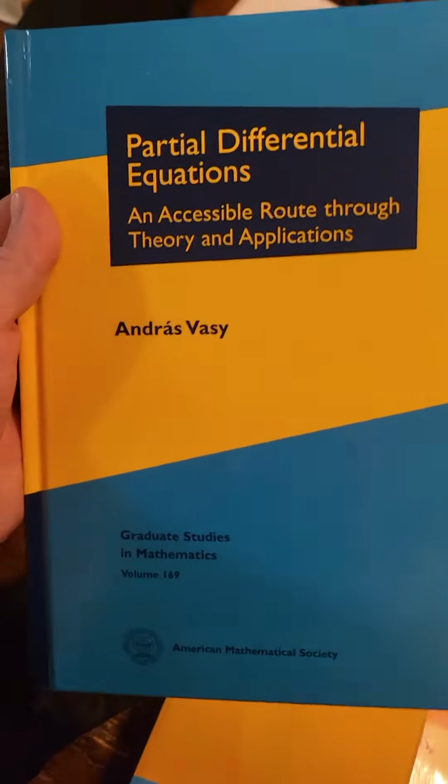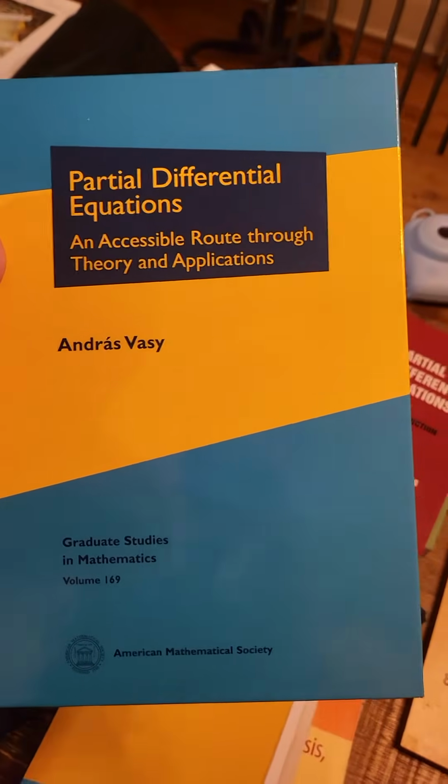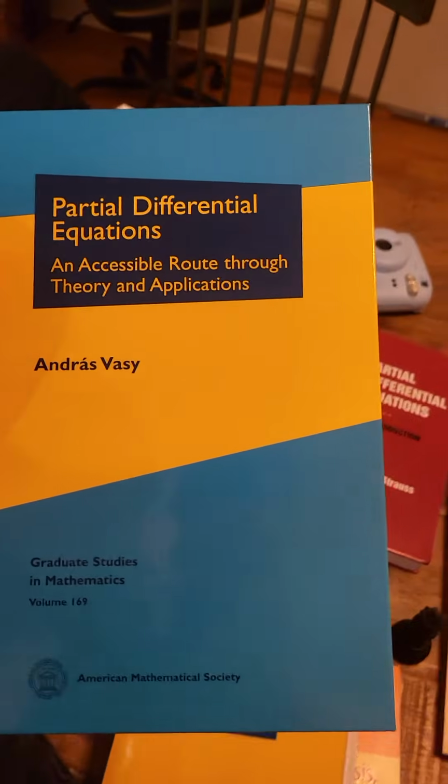And then I have this other random textbook here that somebody gave me as a gift, so I can't recommend it. I don't know. I haven't read it. I don't know anything about it. Okay.